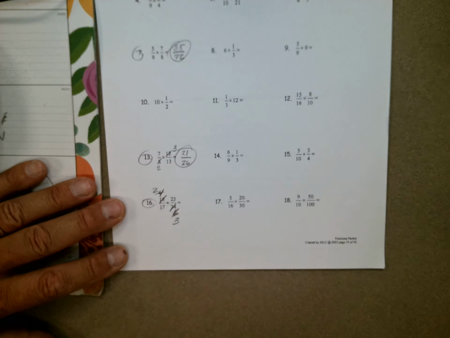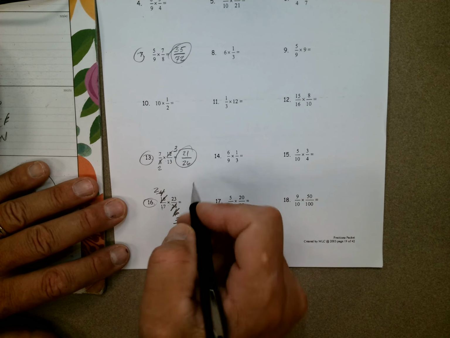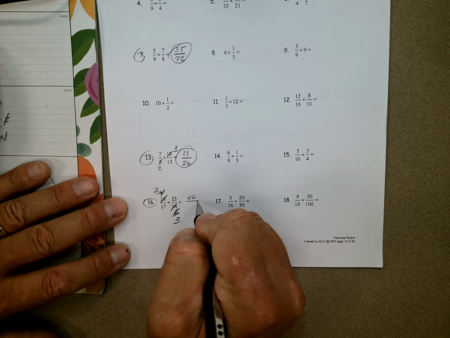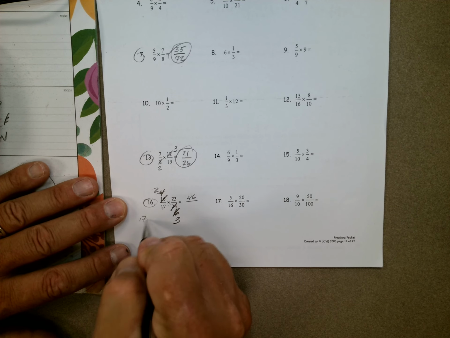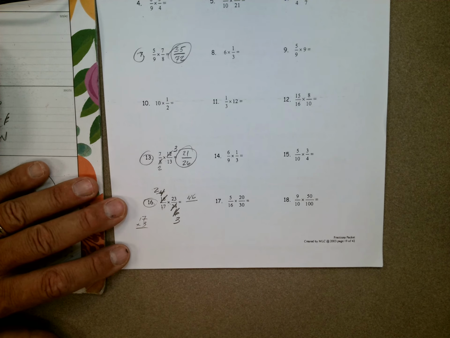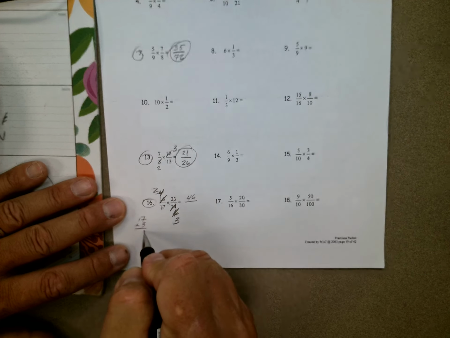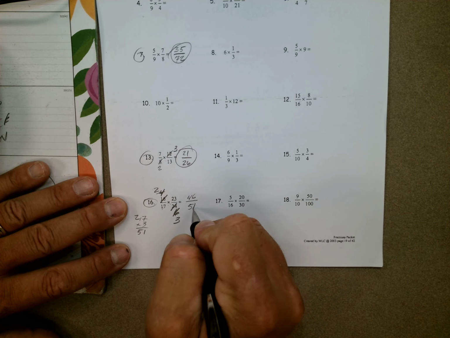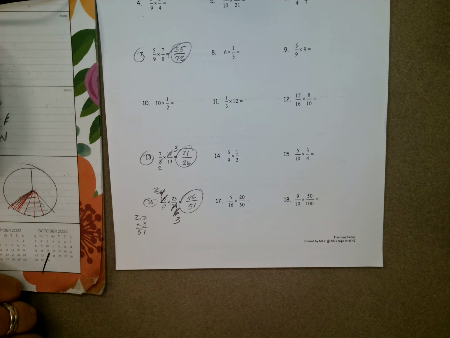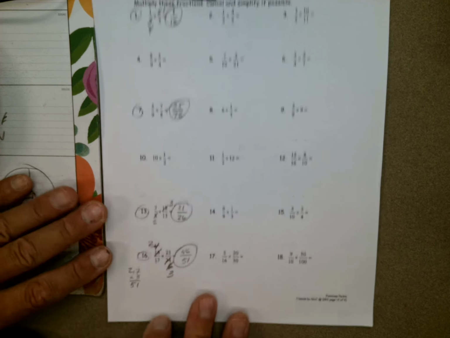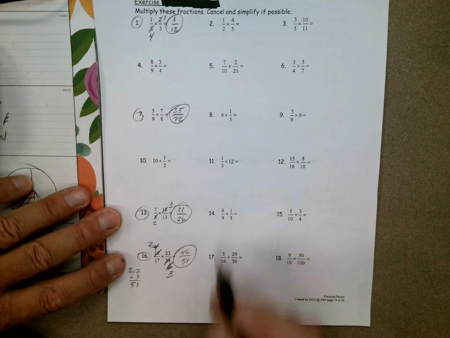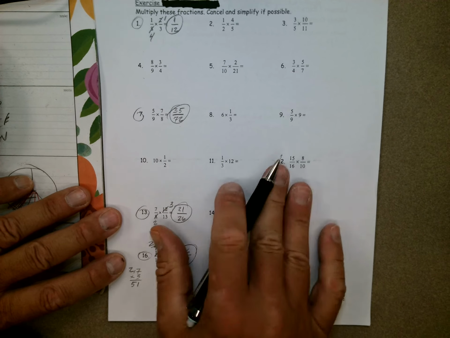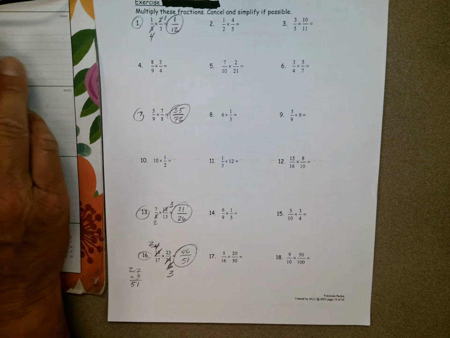I'm going to double 23. And when I double that, I end up with 46. And you may need to come off to the side and still do this, right? And that's okay. And that is simplified. So please, what I'd like for you to do is pause the video and crank out this page. And then when you turn it back on, I'll have the answer key here and you can check it.